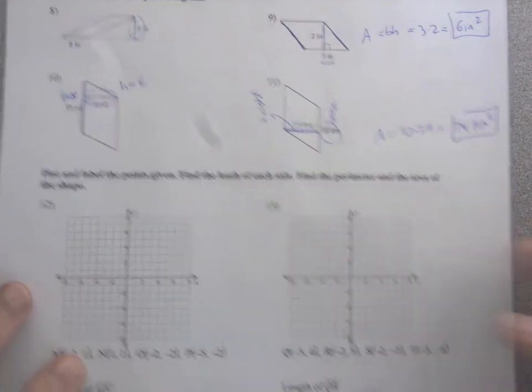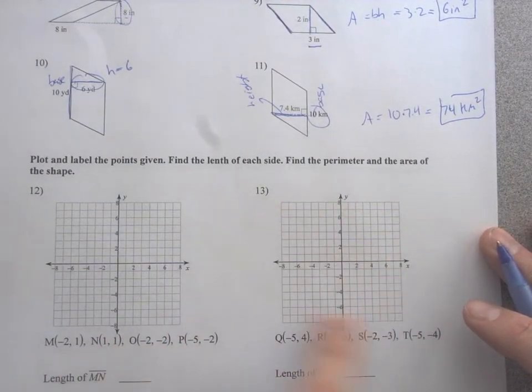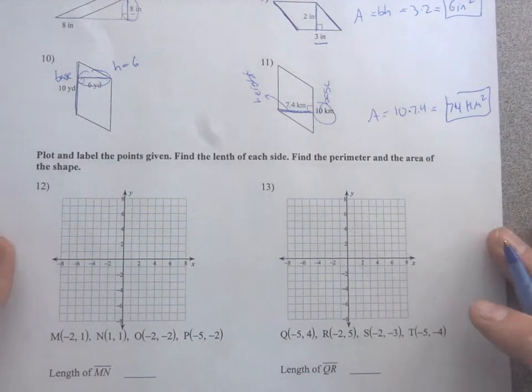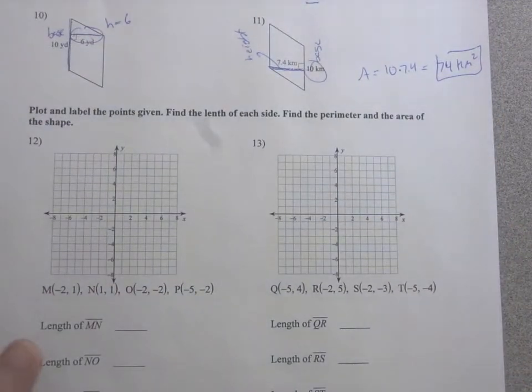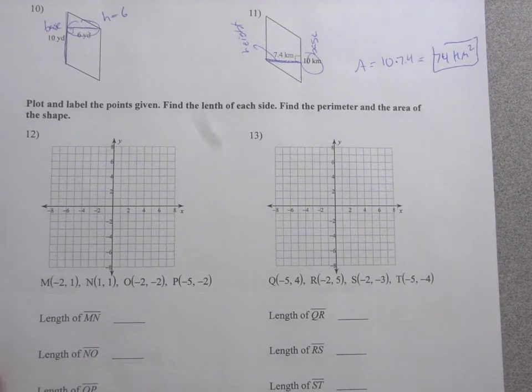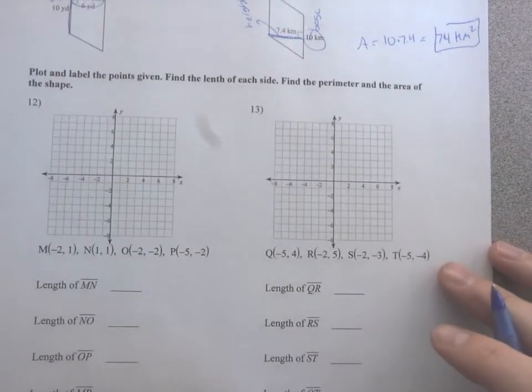Okay, so the coordinate plane is one of these. This is called a coordinate plane. It's what we put our graphs on. It has an x-axis and a y-axis. And so the goal of today is to graph shapes in the coordinate plane and then find their areas and perimeter. So we need to start by plotting points.